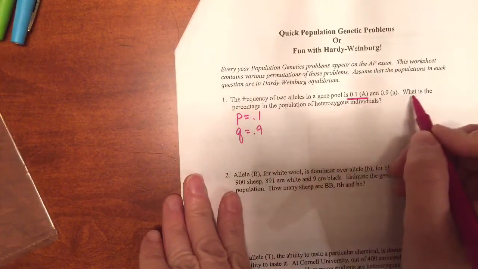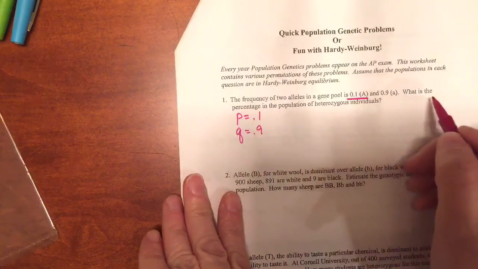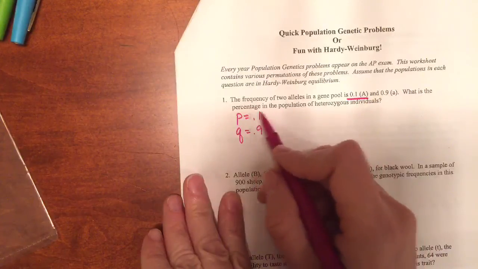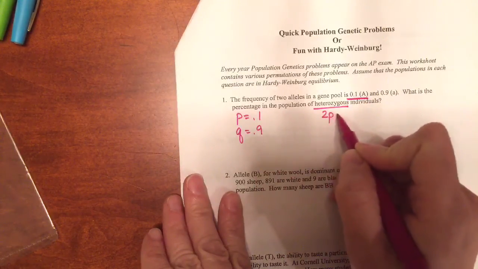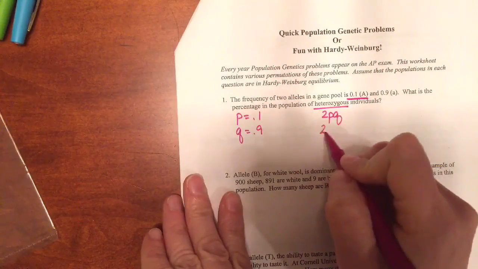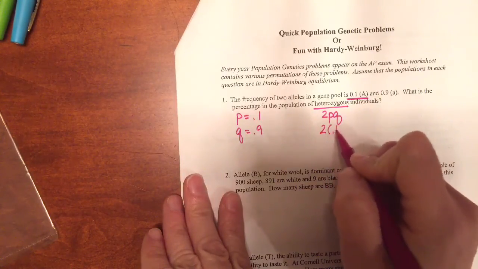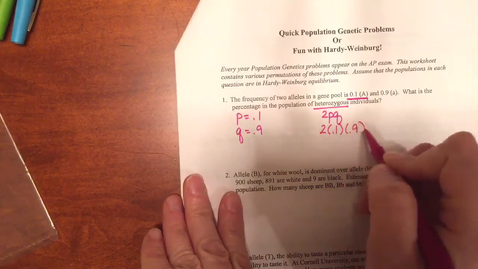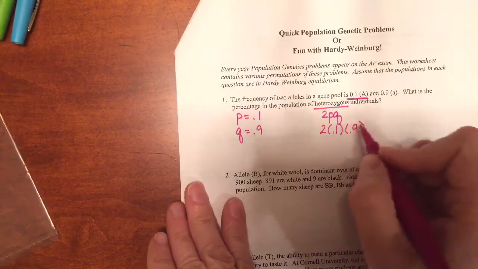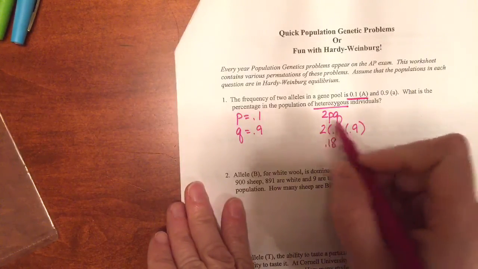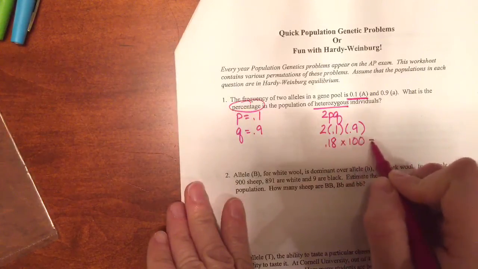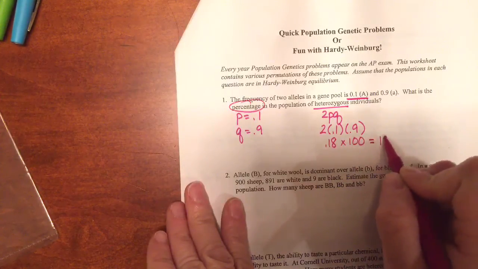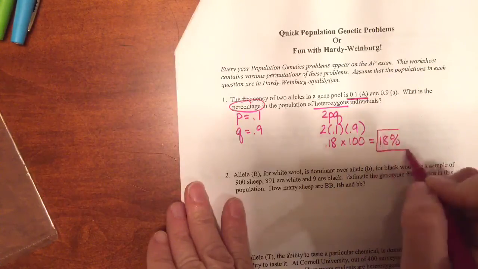So when it's asking what percentage of the population is heterozygous individuals, we're looking for 2PQ. So we multiply 2 times 0.1 times 0.9, and you get 0.18. But it's asking you about the percentage, so you multiply that by 100, and you get 18% of the population as your answer.